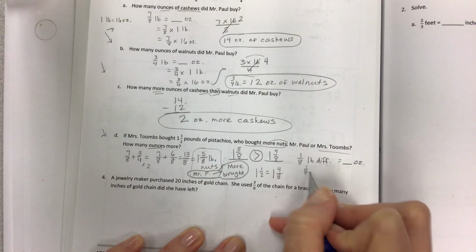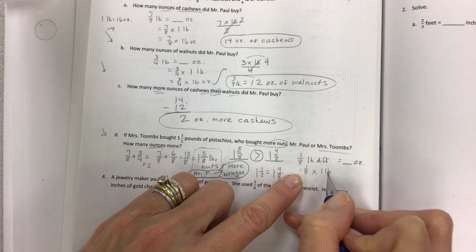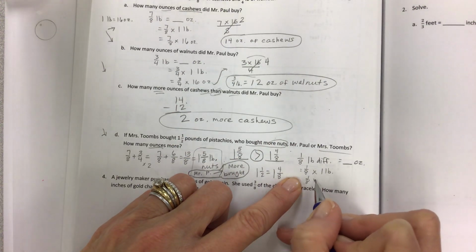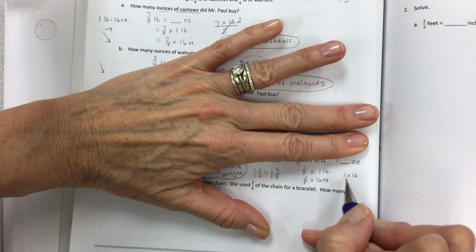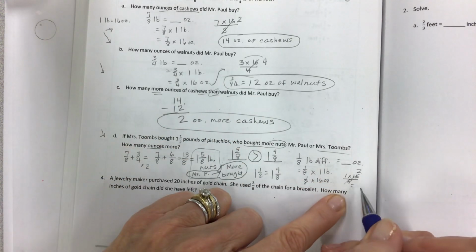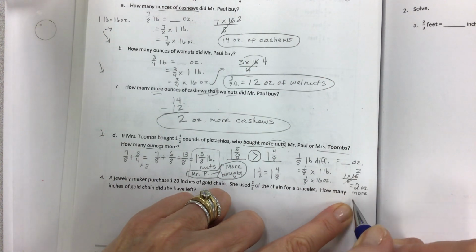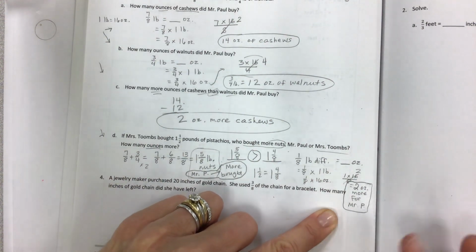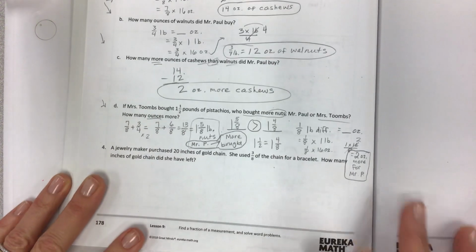Okay, so 1/8. I'm going to say 1/8 times 1 pound, LB, and then this is going to have to be really squeezy, times 16 ounces, and then we're going to have 1 times 16 over 8, and then 16 divided by 8 is 2, and so you end up with 2 ounces more for Mr. P. And there it is, totally smashed in, because look at all this space they gave us to do this great problem. Super kind of them.